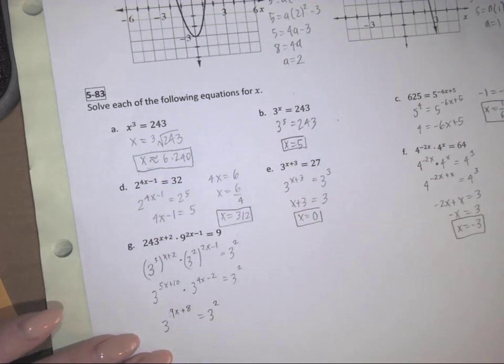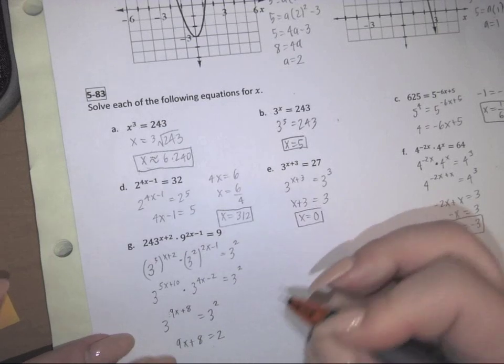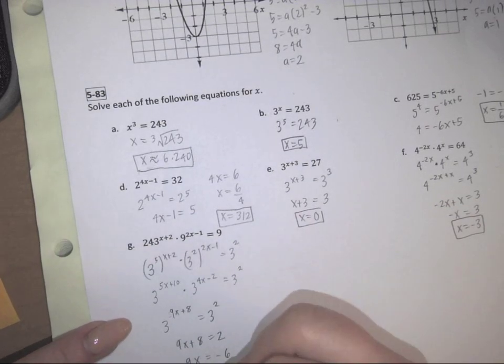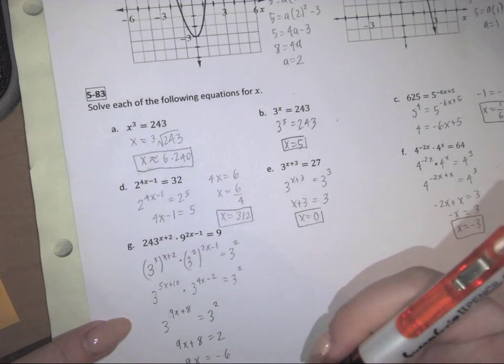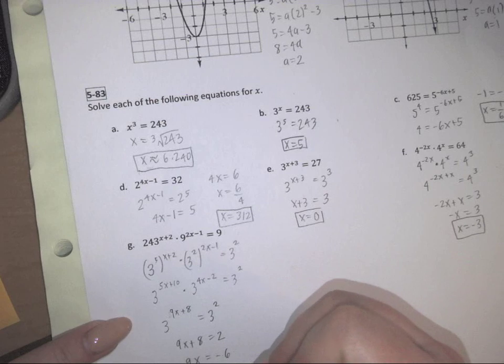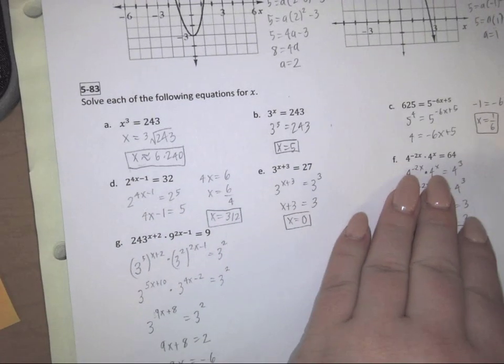And then you set the exponents equal to each other. So 9x plus 8 equals 2. Subtract the 8, negative 6. So x equals negative 6/9, which reduces to negative 2/3. Okay.